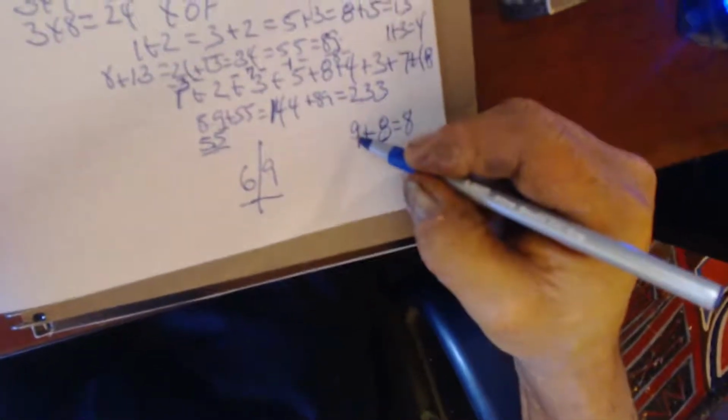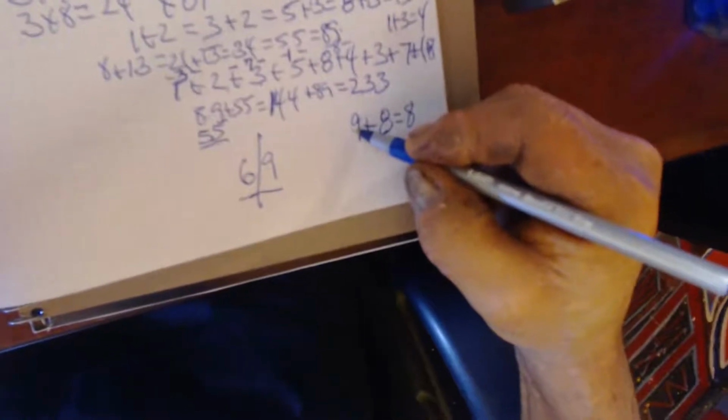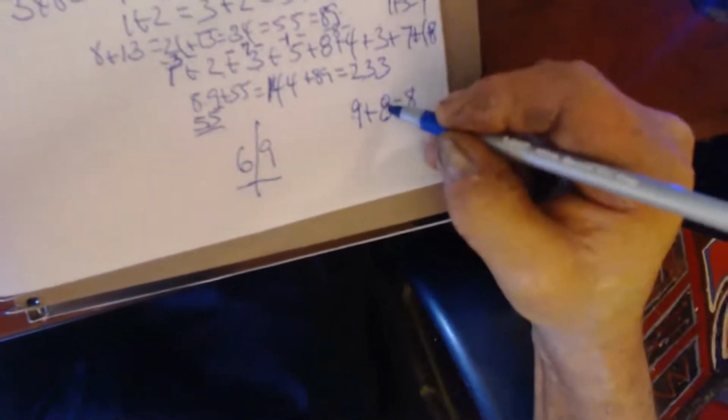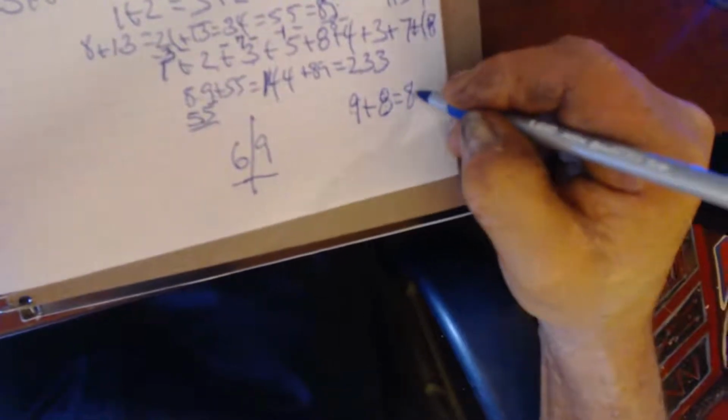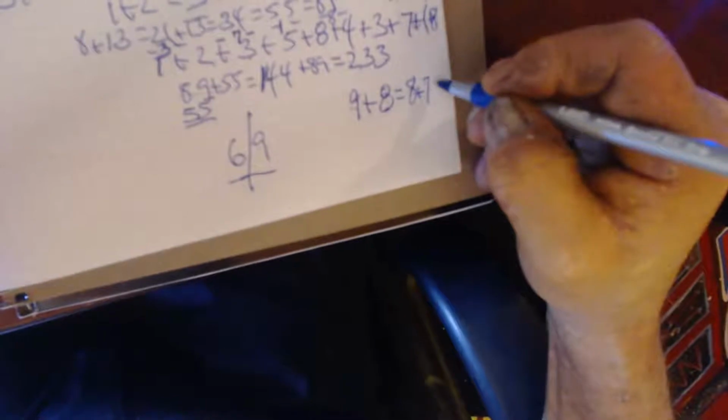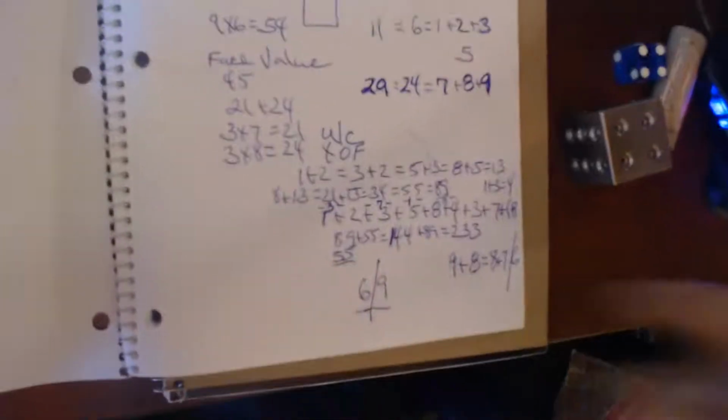8 and 9. Okay. And then 8 and 9 equals 17. 1 and 7 equals 8. Then 8 and 8 equals 16. 1 and 6 equals 7. 7 and 8 is 15. 1 and 5 equals 6. That is unbelievable. Oh my God.